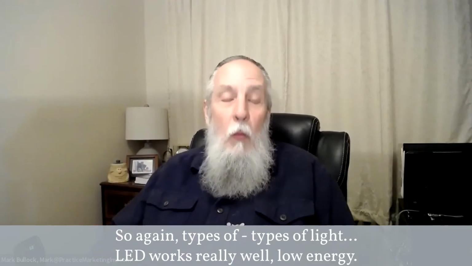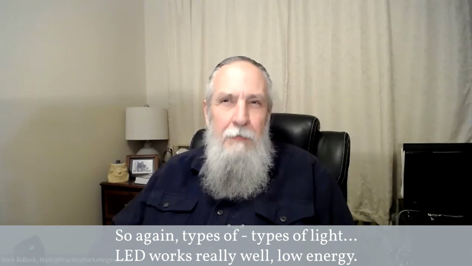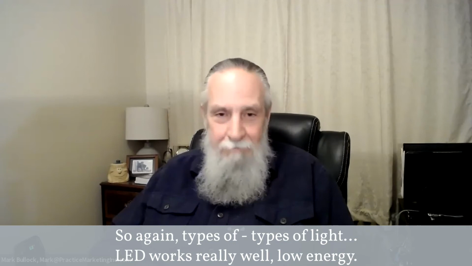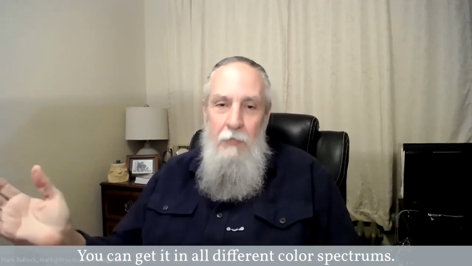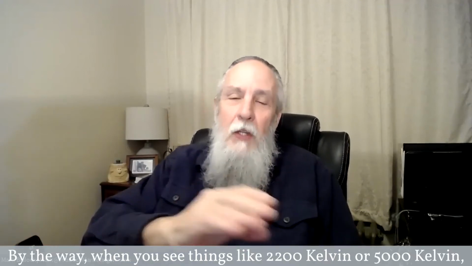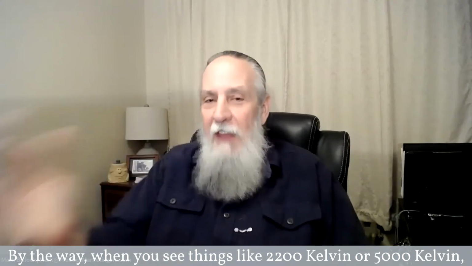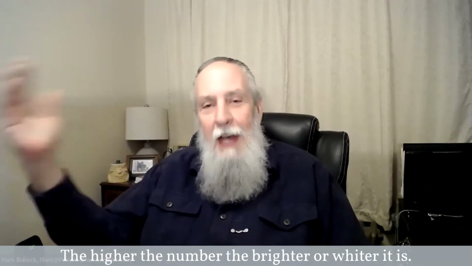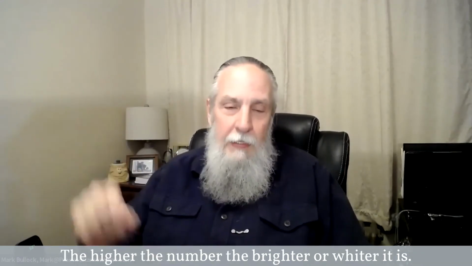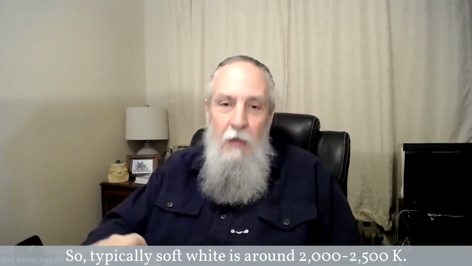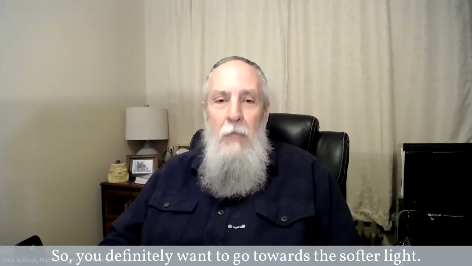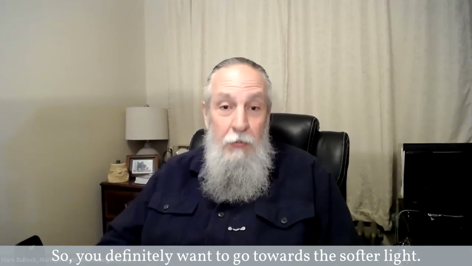So again, types of light, LED works really well, low energy. You can get it in all different color spectrums. By the way, when you see things like 2200 Kelvin or 5000 Kelvin, the lower the number, the softer or the more yellow the light is, the higher the number, the brighter or whiter that it is. So typically soft white is around 2000, 2500K. Stark white is like 5000K, something like that. So you definitely want to go towards the softer light.